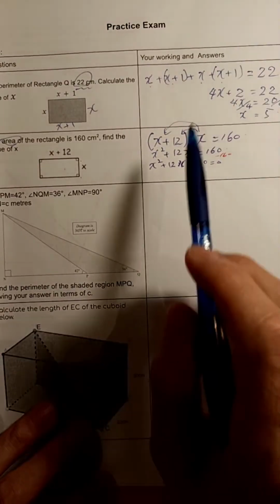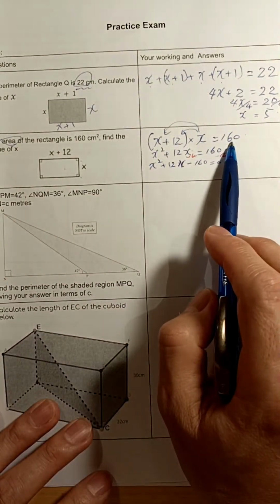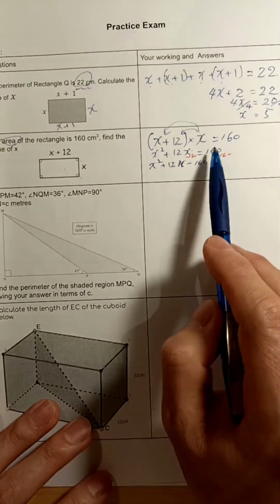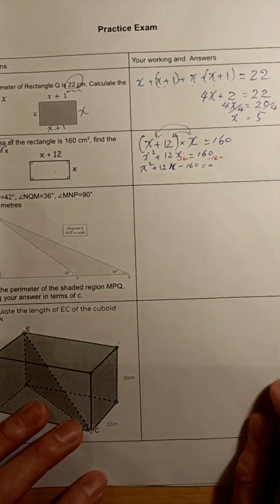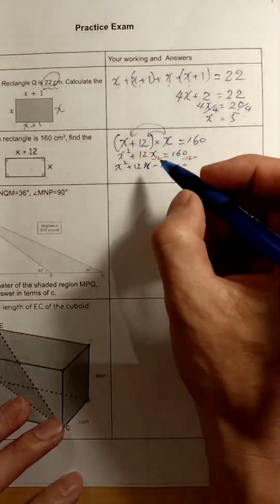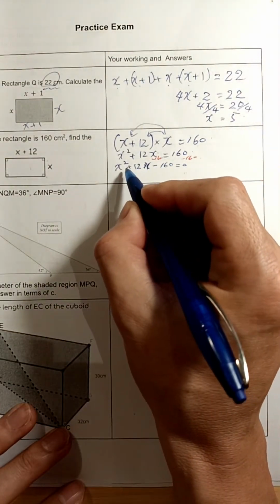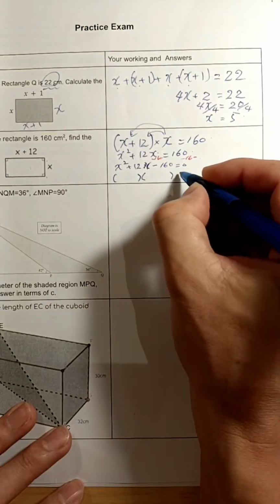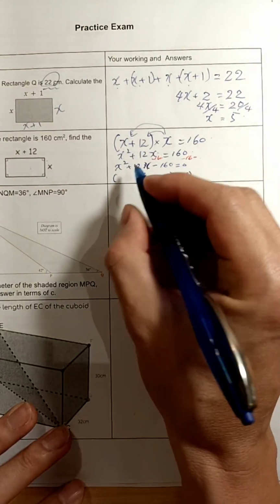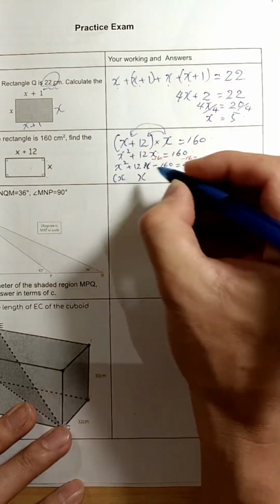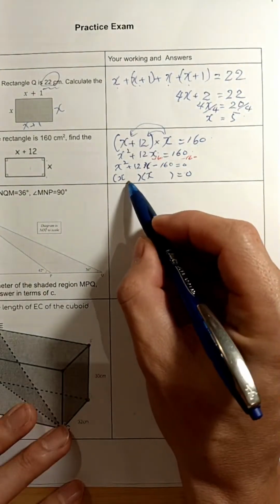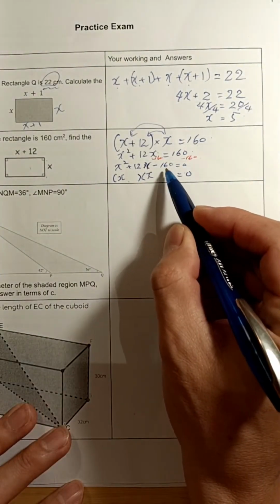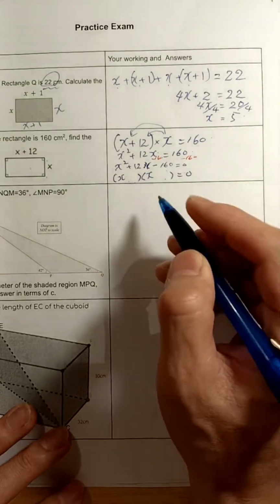Which means you need to empty one side, so that you can factorize and then solve this equation. And then if you look at this one, you do the same thing basically. You are factorizing, bracket x, bracket x, and if you times them together, you get -160, and adding together you get 12.